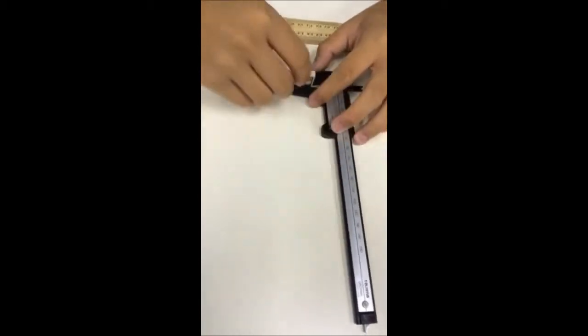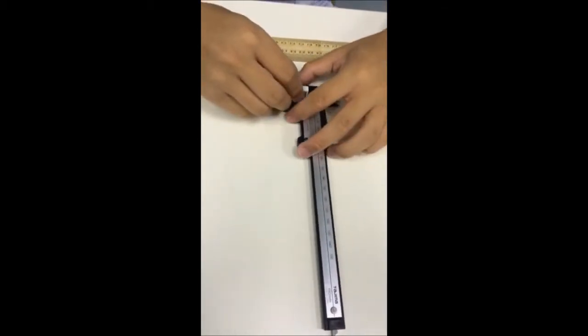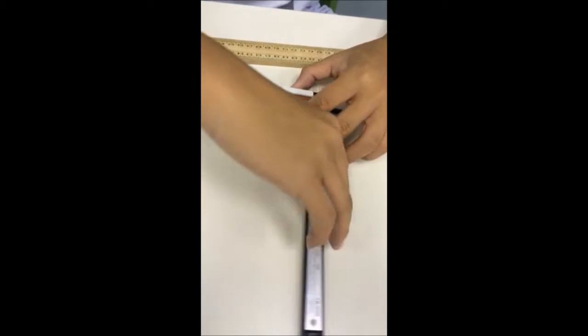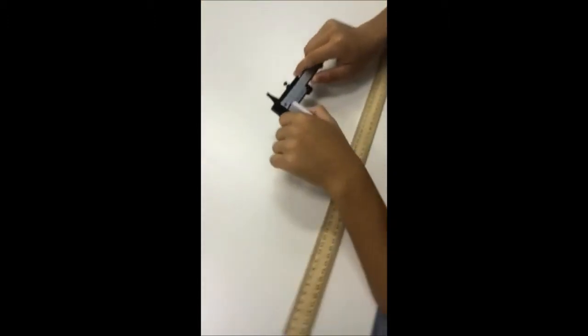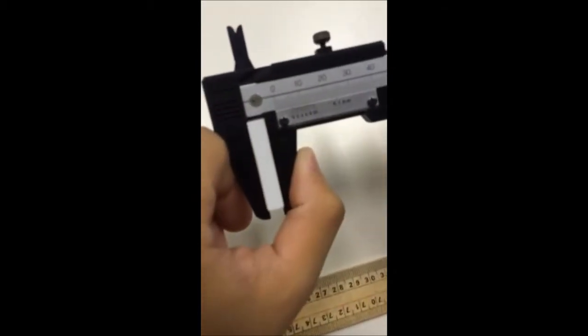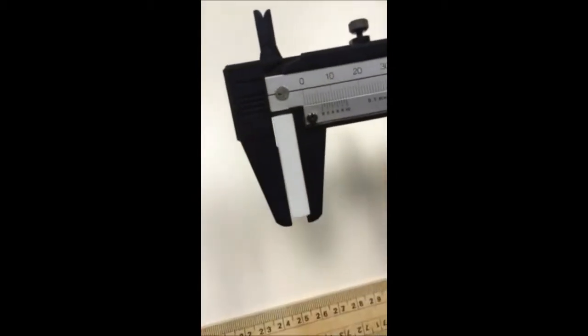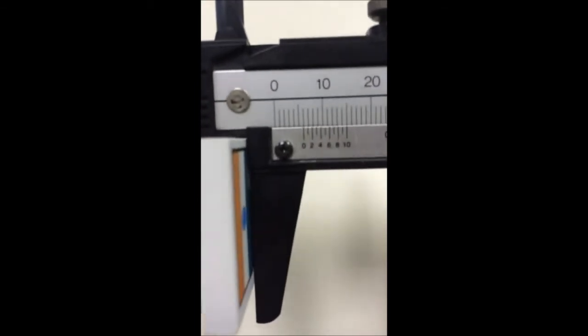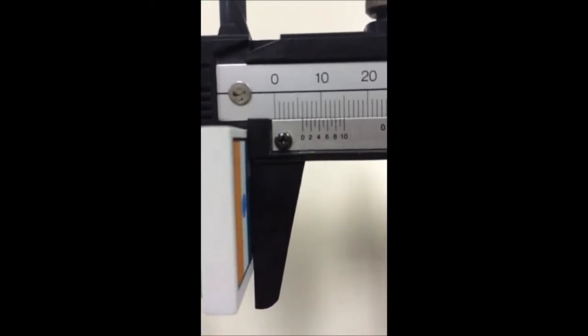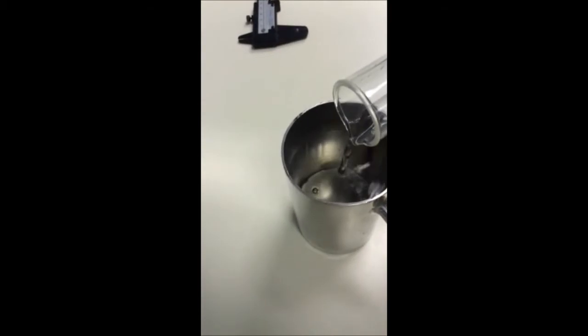Okay, so using the vernier caliper, the height of the eraser that we have found is 0.6 cm. Okay, so the volume of the eraser is 3.2 times 2.4 times 0.6, which is 4.608 cm cube.